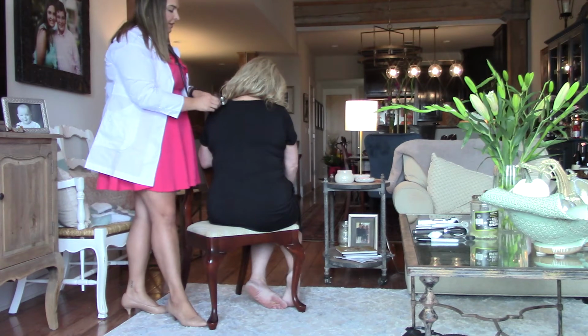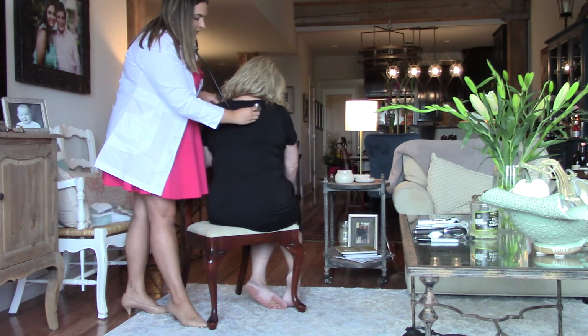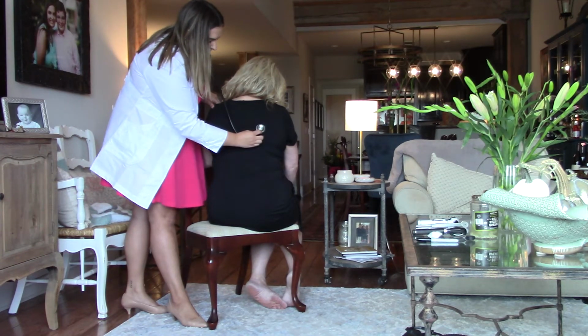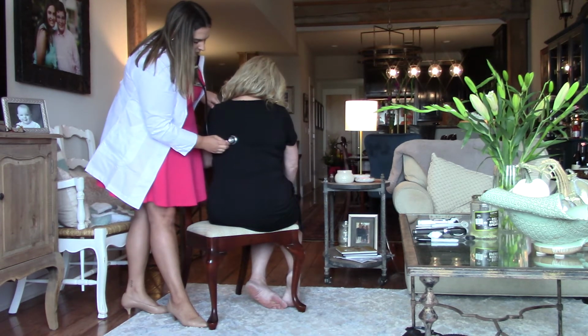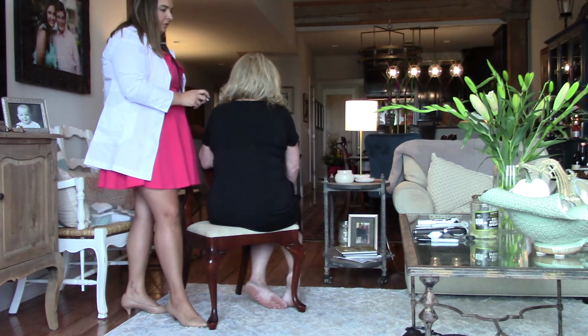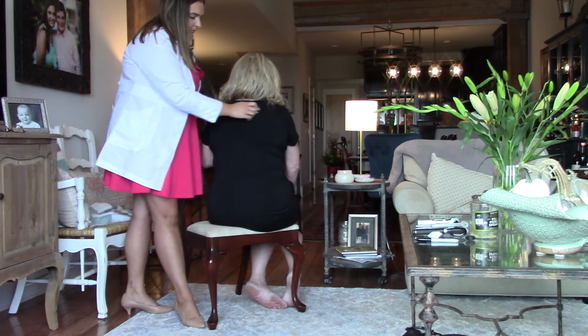If you'll say the letter E every time I move my stethoscope. E, E, E, E. Okay. I'm now going to assess for whispered pectoriloquy. If you'll whisper the numbers 1, 2, 3 every time I move my stethoscope. 1, 2, 3.